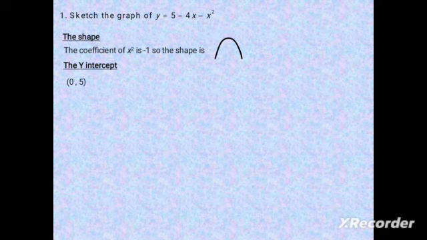The y-intercept will be 0, 5, because the y-intercept is the value of y when x is 0. So you substitute into the equation of y the value of x, which is 0. So we shall have y is equal to 5 minus 4 into 0 minus 0 squared. So that will leave you with 5. So the coordinate of the y-intercept is 0, 5.